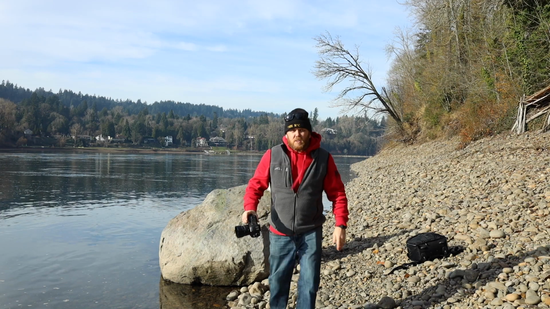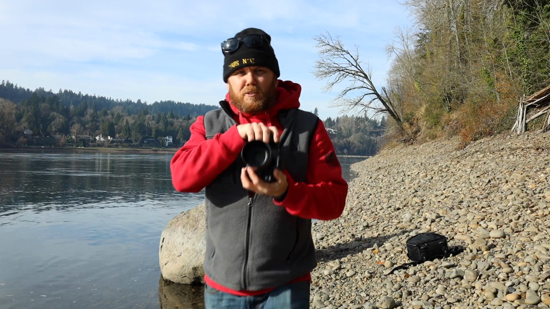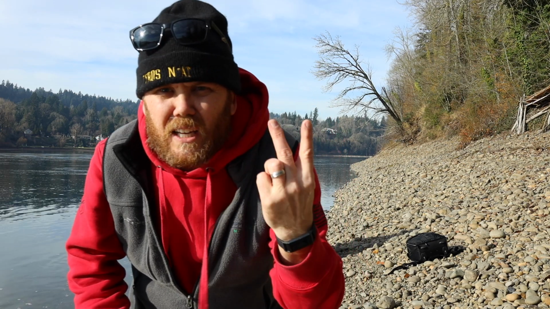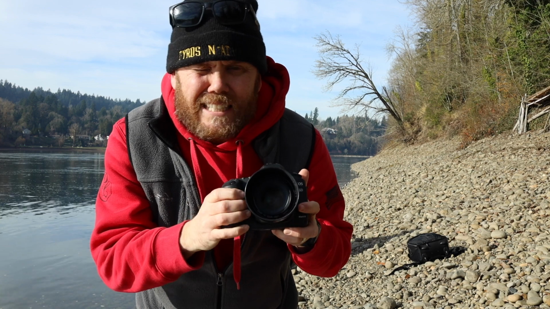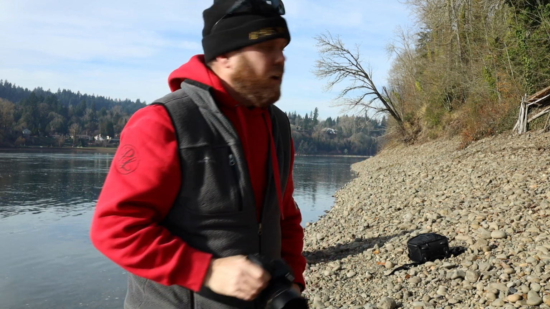Now, just because it's a portrait photo doesn't mean you have to hold the camera this way. In fact, it's a great idea to take all of your photos both in portrait and in landscape so that you get a variety of framing here.